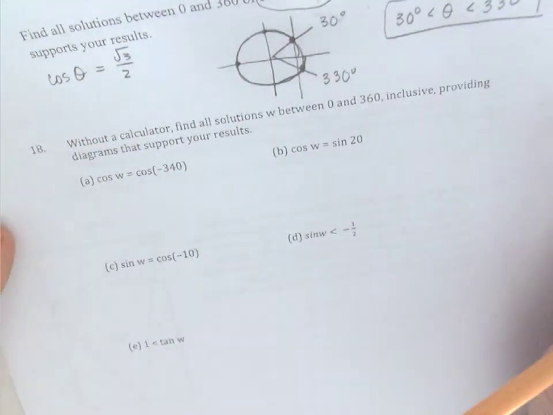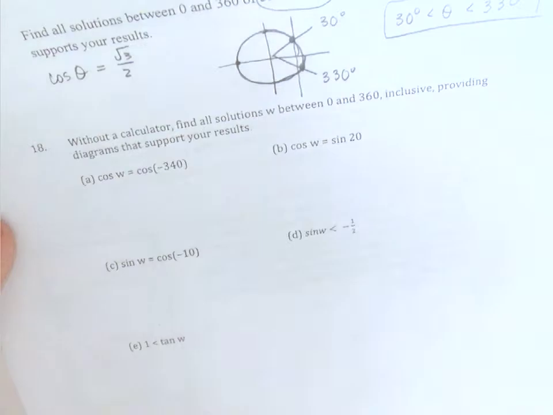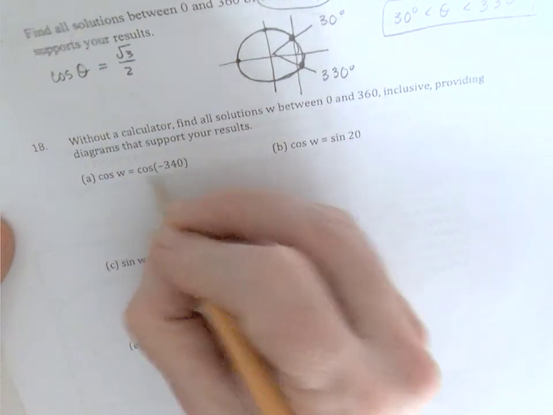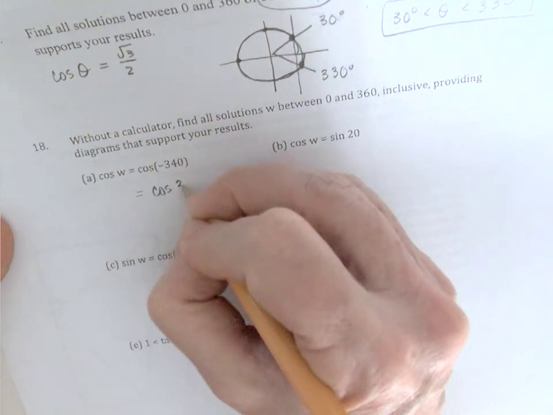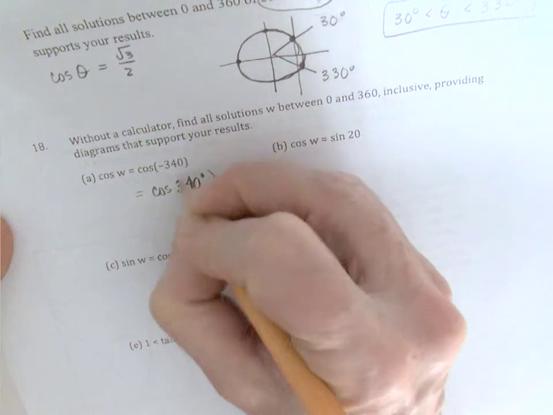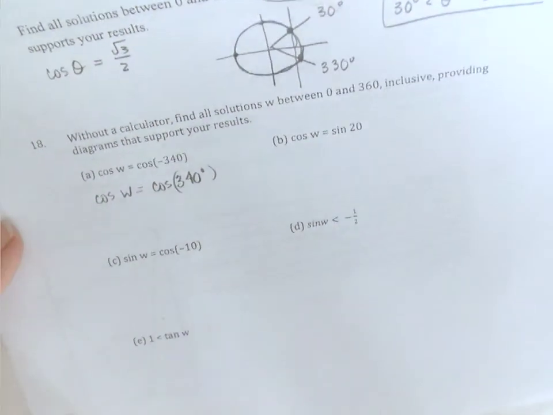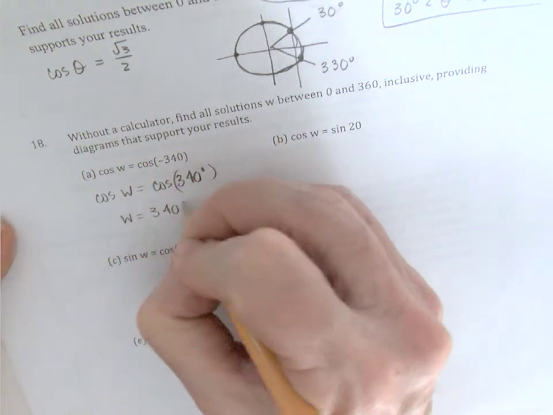Question 18 is definitely something that you need to be able to do. We're looking for solutions between 0 and 360. So for starters, over here, I'm going to use the fact that cosine is an even function, and I'm just going to change this to cosine of 340 degrees. So where is the cosine of w equal to the cosine of 340 degrees? Well, definitely when w is 340 degrees.